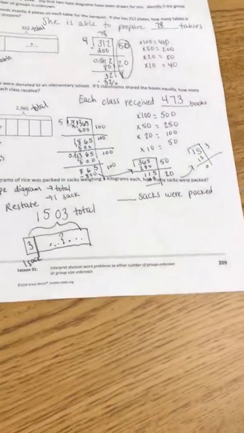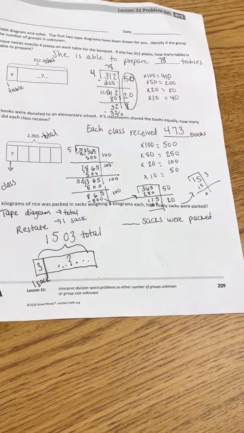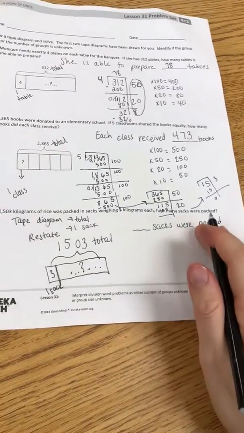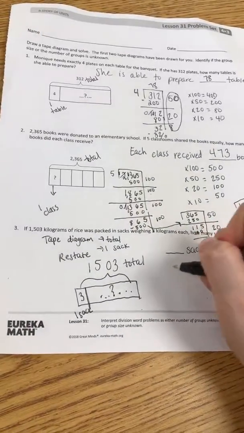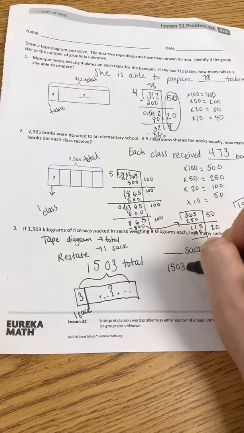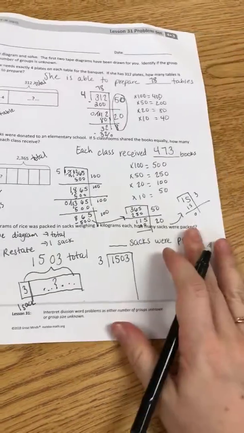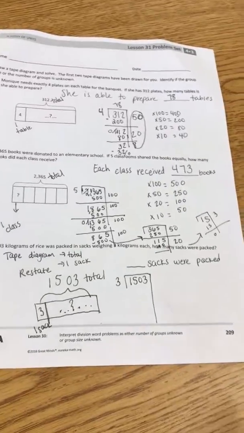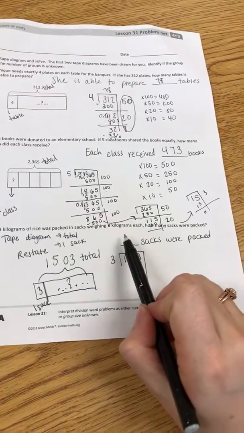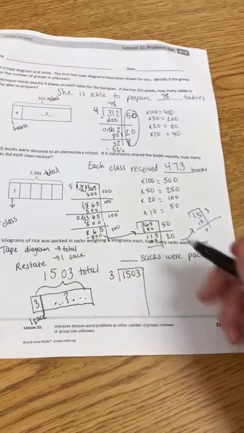Okay, your next step is going to be dividing 1,503 by 3. If you need a separate sheet of paper to do your work on, that's fine, as long as the final answer gets back here for me.